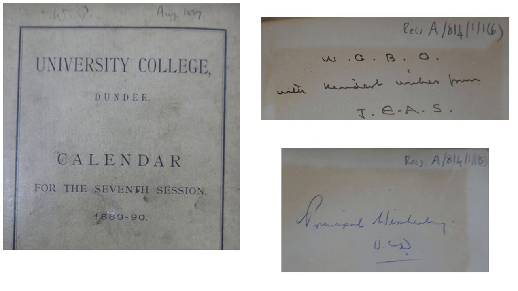A thing I find very interesting about the calendars is some of the ownership marks in them. So, for example, on the left here, we have one of the calendars for 1889, 1890. And if you look in the top left of that, you will see the initials WP and the date on the top right, August 1889. And this almost certainly means that that WP stood for William Peterson, who was the principal at the time. So this has been the principal's copy.